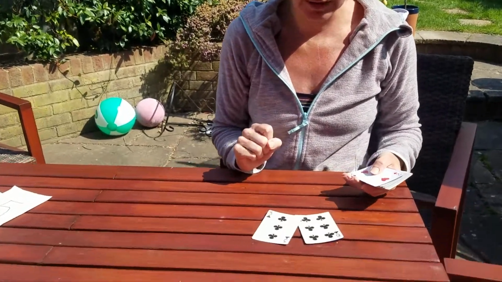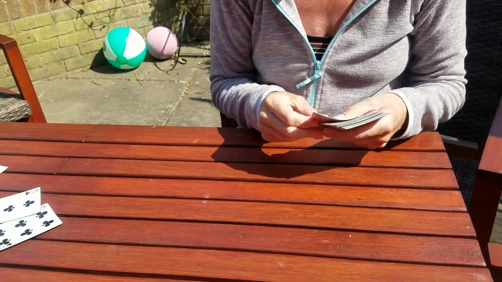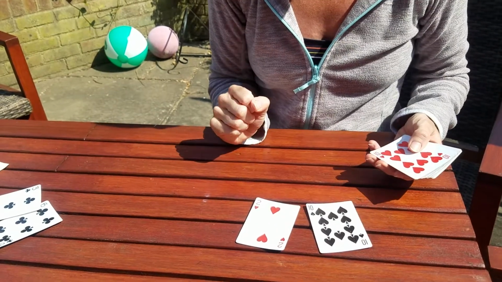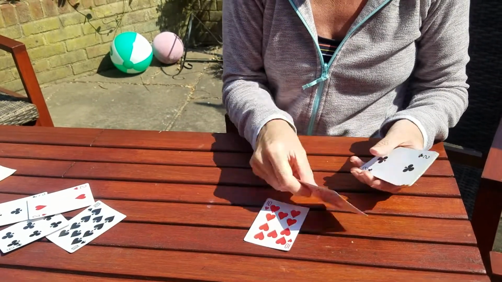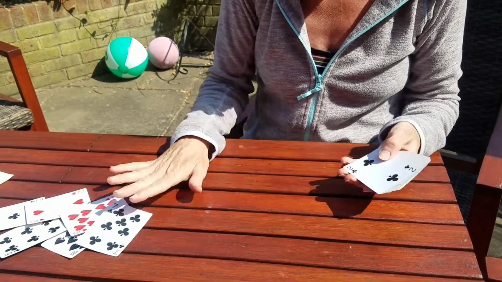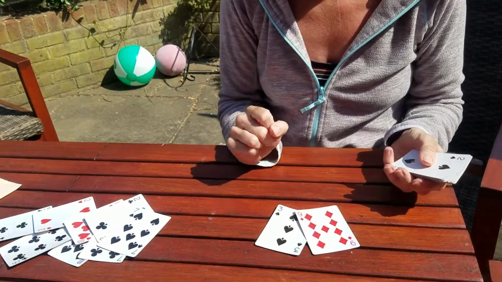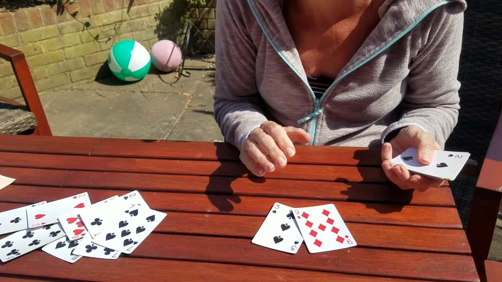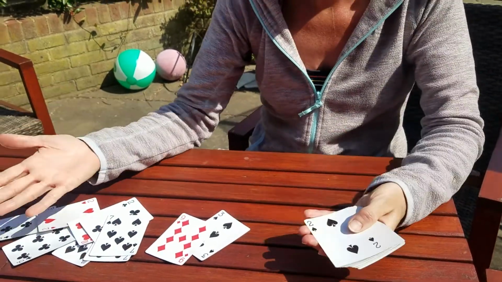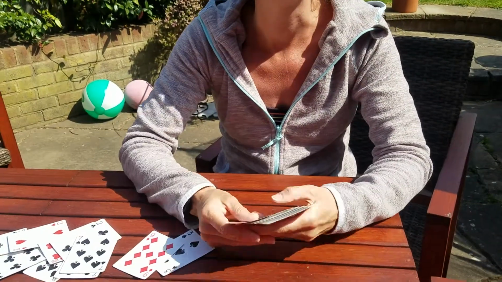So 3 times 6, 18. See how quickly you can do it. 2 times 10, 20. 10 times 7, 70. 2 times 7, 14. 3 times 9, 27. And you would keep going with as many as you could. Get through the whole pack and time yourself. See how quickly you can do it.